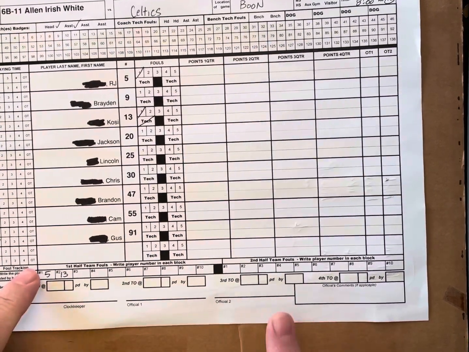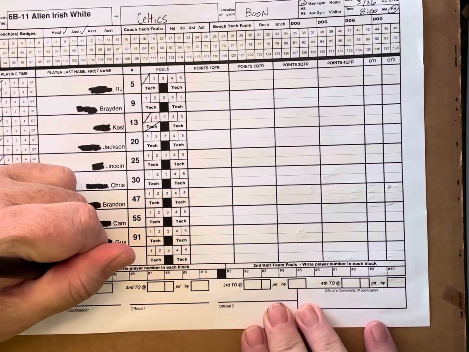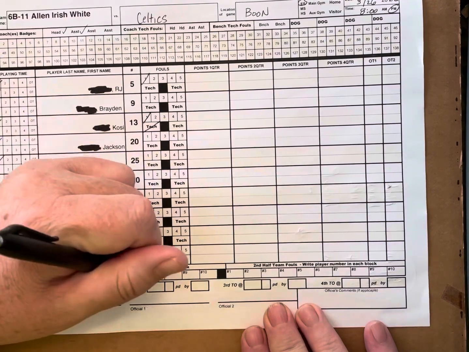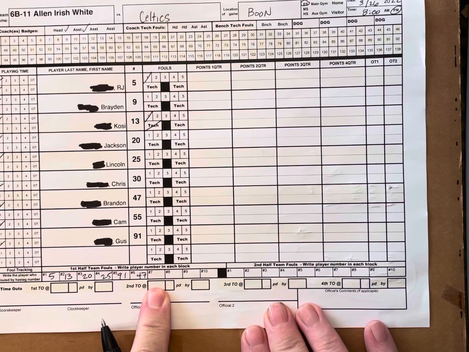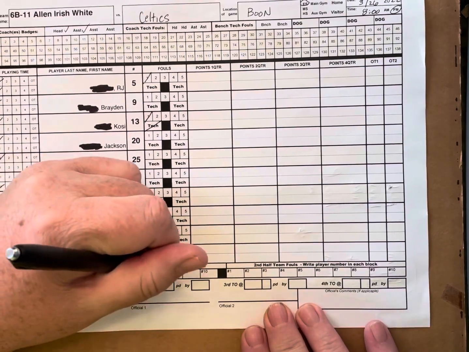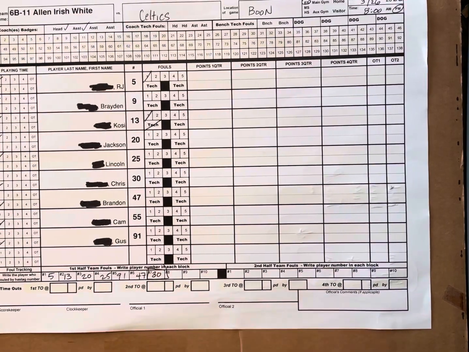Why this is important is at some point, if we just filled in some additional numbers here, 20, 25, 91, 47, right? When we get to the bonus, this is important. So if number 30 gets to the bonus, this is when we go to the 1-and-1, okay? So the referee is going to go to the 1-and-1.